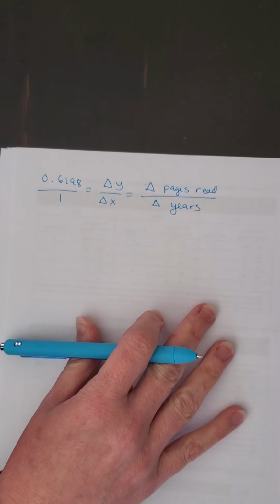Now we're going to go back and link that to our interpretation of the slope. So here's our final interpretation of the slope.